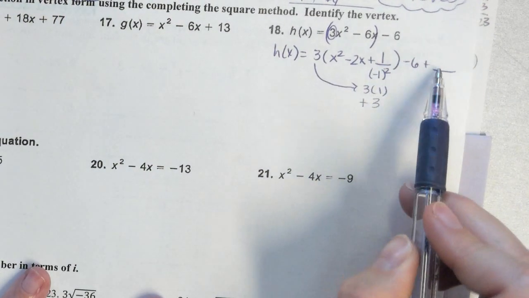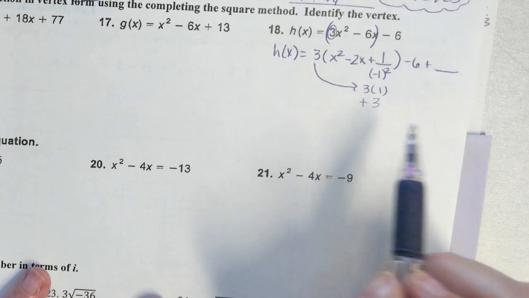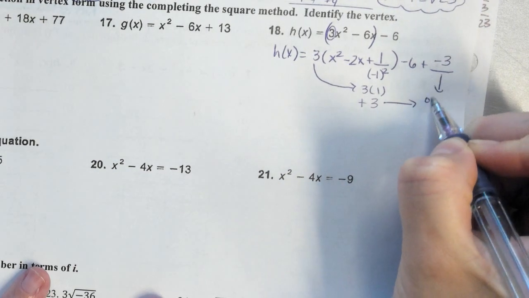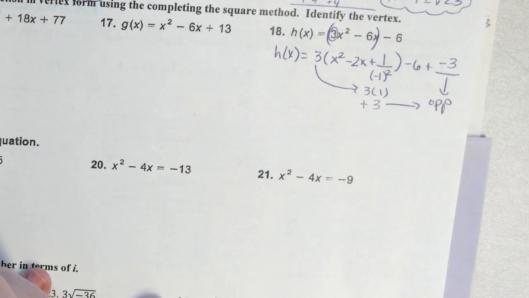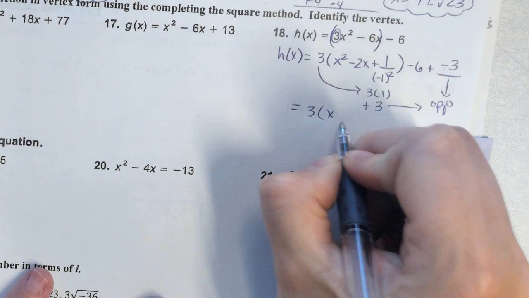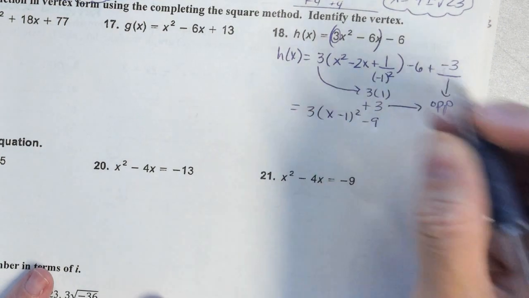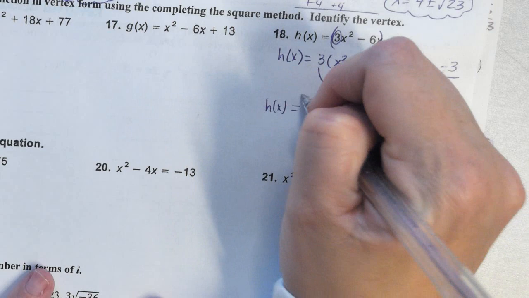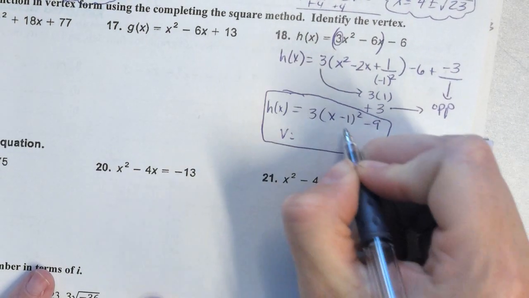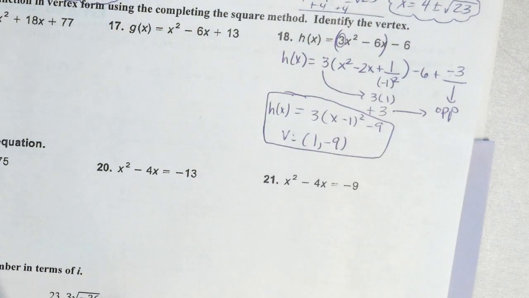See how these two blanks are on the same side? The only way to balance is if they're opposites. So if this is plus 3, this has to be minus 3. So these two guys should be opposites. Okay, and then from there, I can just factor. This is a minus, so this will be a minus. -6 minus 3 is -9. This was h of x. And then your vertex is hk. So you do the opposite of what's inside there, and then your k is on the outside.